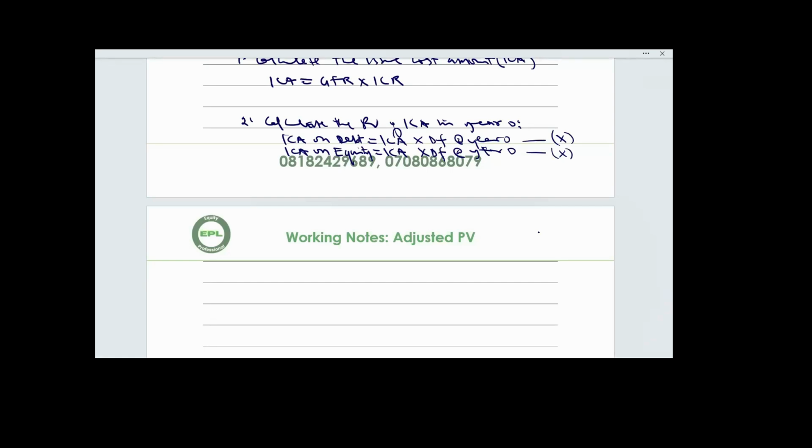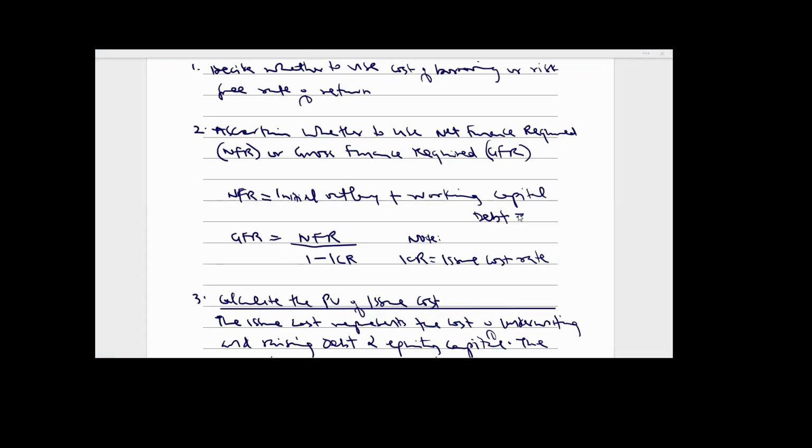Now, remember from the definition of issue cost, we said issue cost represents the cost of underwriting and raising debt and equity capital. So if you have both, say for example, after you have computed the net finance required, whatever you have here, that's your net finance required.